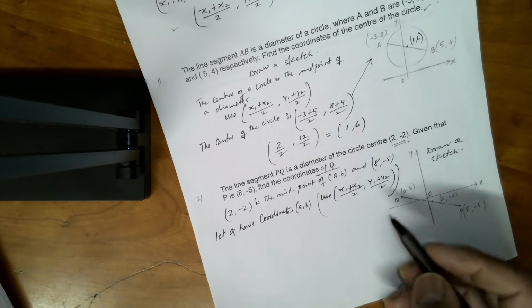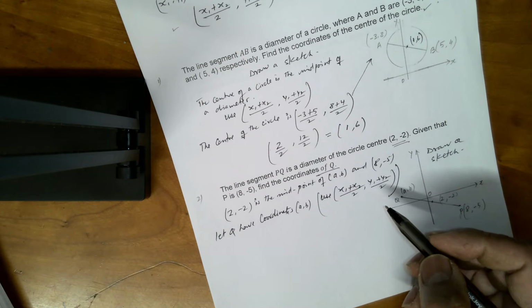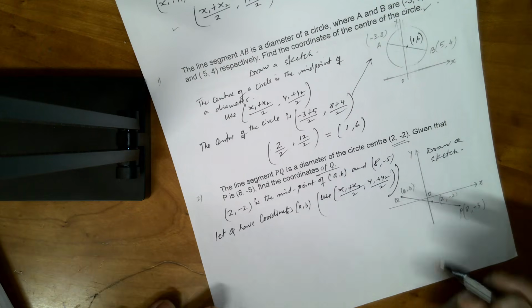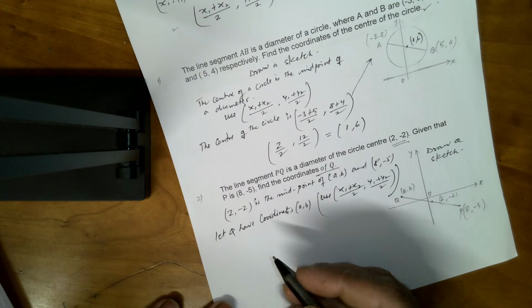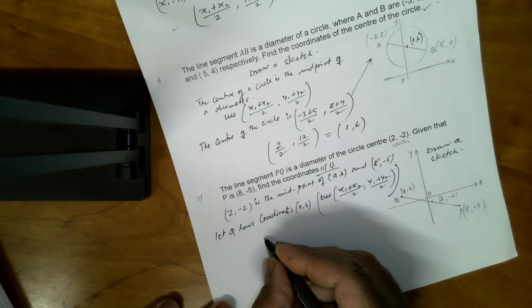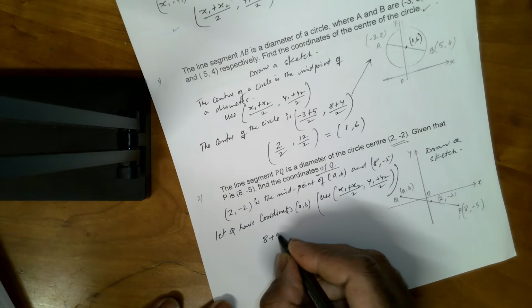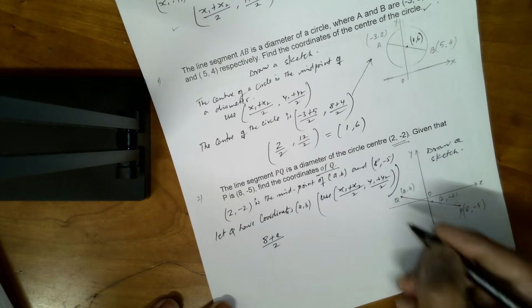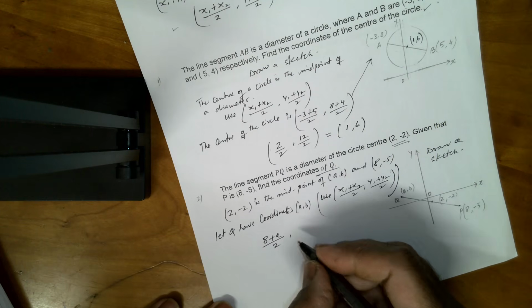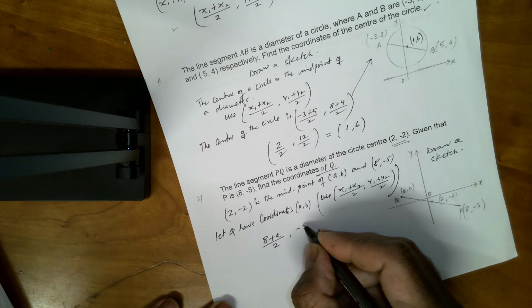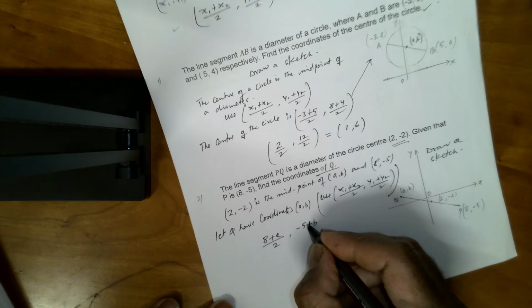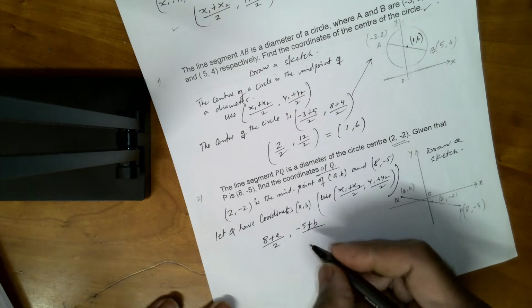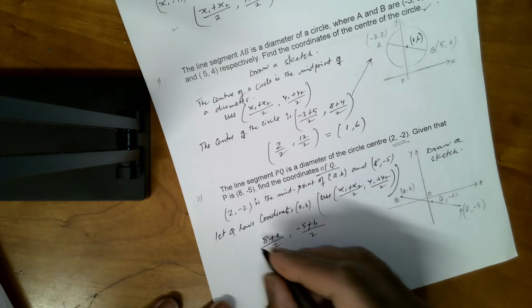Okay, by using this to find the midpoint, all we will do is insert everything in there. So let's see what that would be. You have here (8 + a) and 2, because one point is (a, b), so we have to write that down, and then the other is (-5 + b), divided by 2.